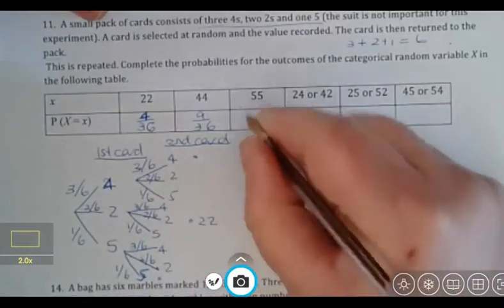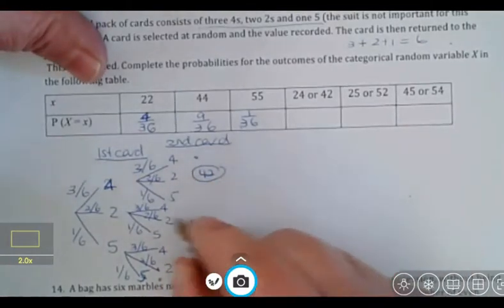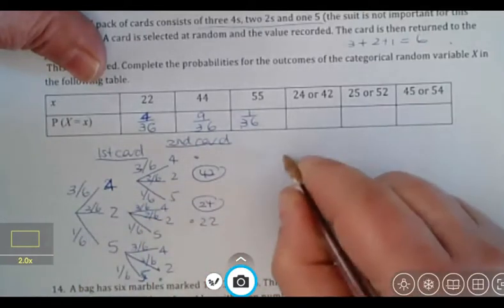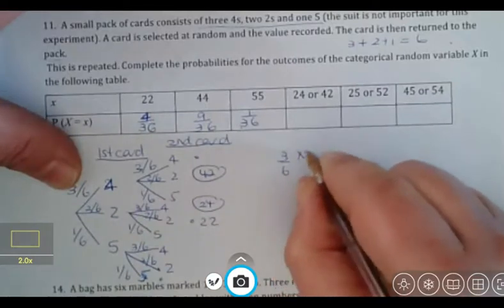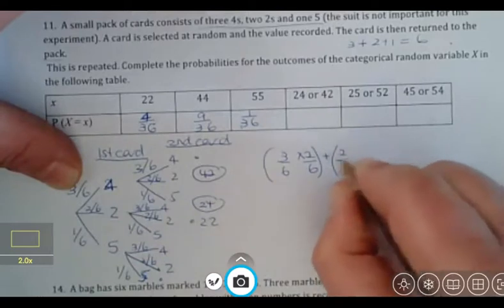You've got 2 5s down here. 1/6 times 1/6 is 1 out of 36. Now, when you do a 2 and a 4, you're going to need two things, a 4 and 2, and a 2 and a 4. So you're going to have to do both of those. So 3/6 times 2/6 for that, or 2/6 times 3/6.